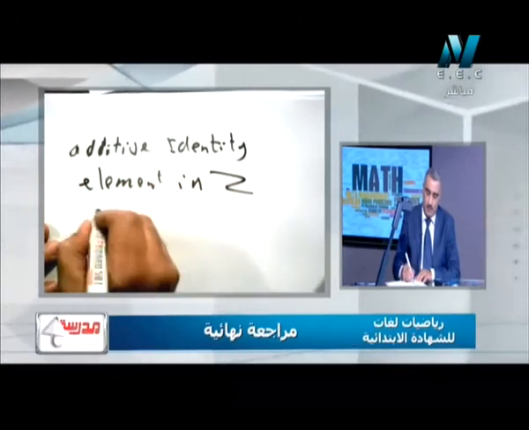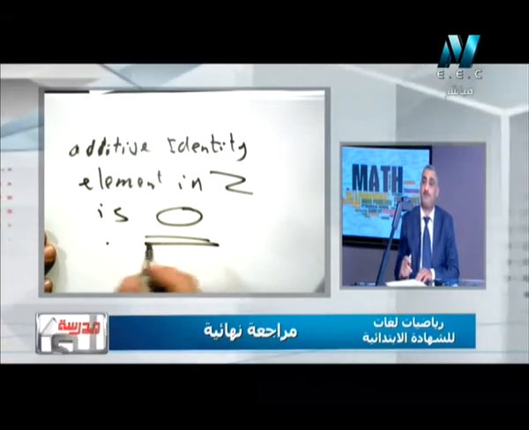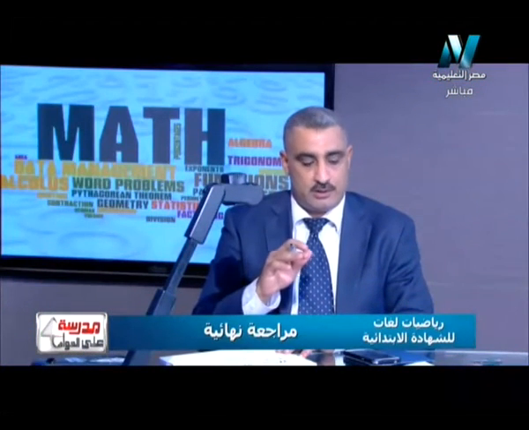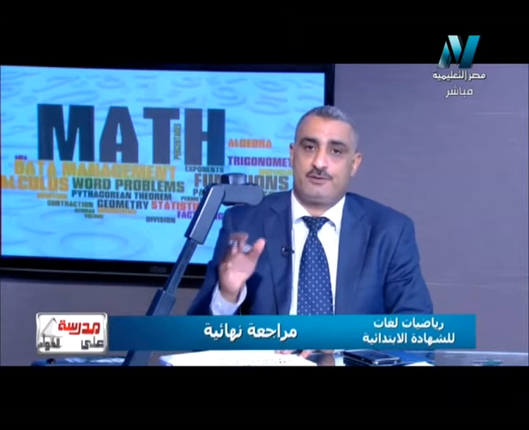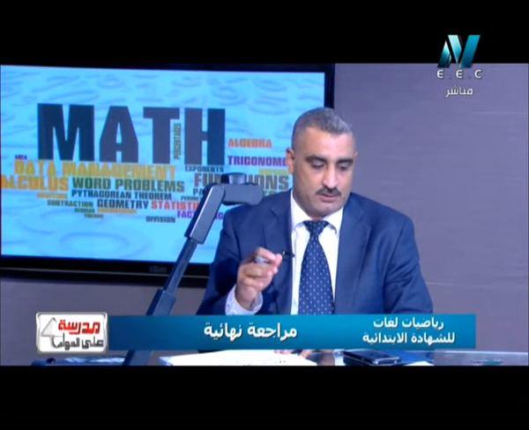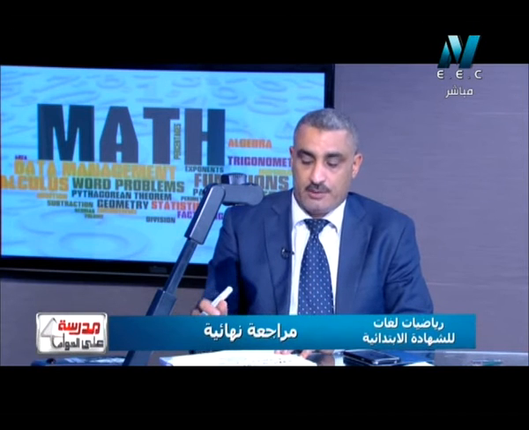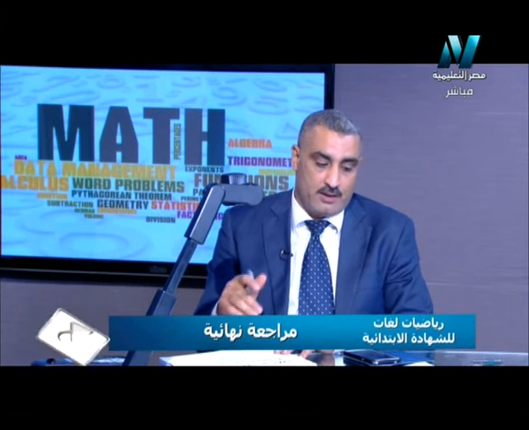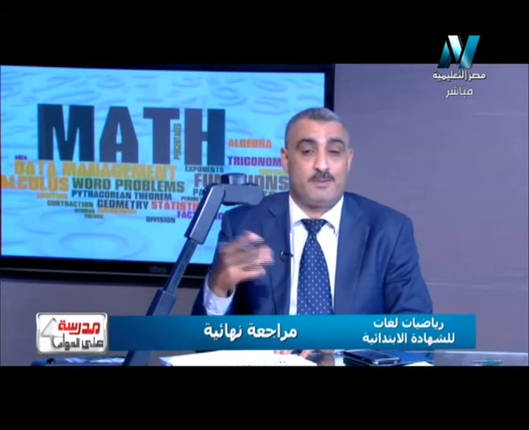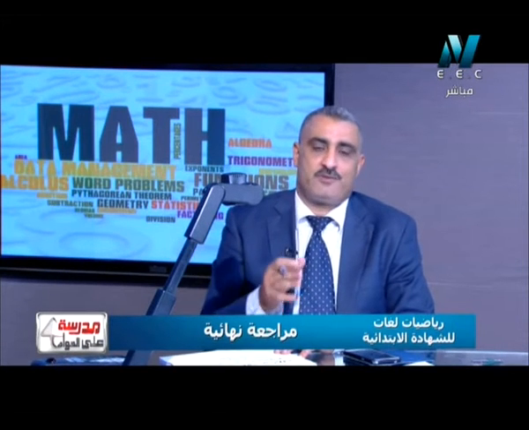And in Z it is the number 0. Don't forget. Another one: the multiplicative neutral element in Z is? The same idea. Two important points: the additive identity element is the number which doesn't affect adding, but the multiplicative identity element is the number which doesn't affect multiplication. Any number multiplied by 1 equals the same number. 5 times 1 equals 5. 6 times 1 equals 6.